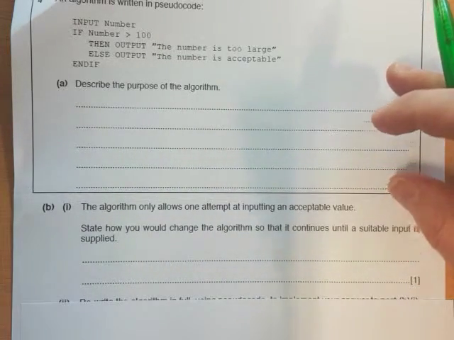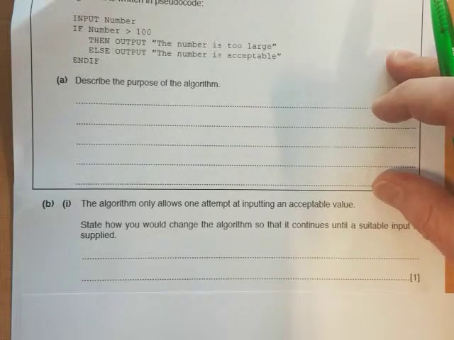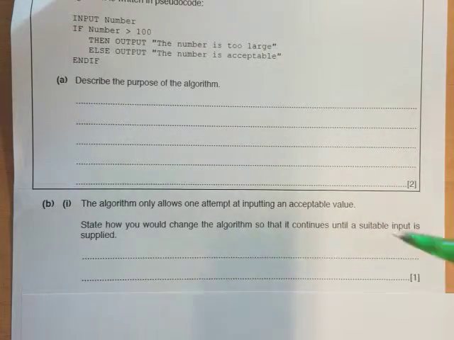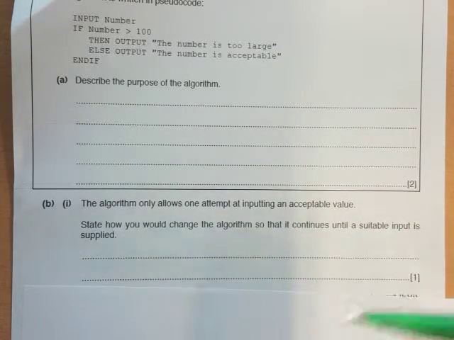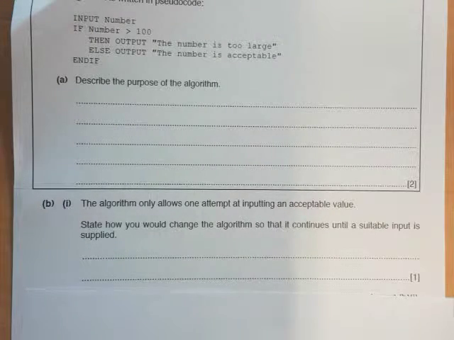In the mark scheme, it says use a condition controlled loop, but I think if you said you'd use a while loop that would check the value and make the user enter the value until it was correct, I think that's fine with a little bit of justification.